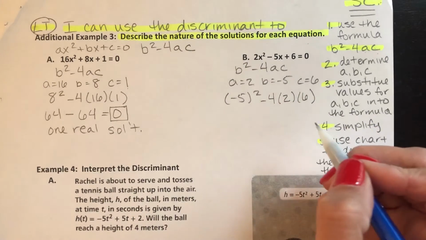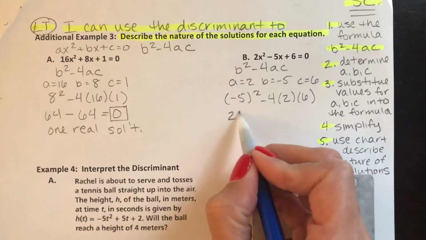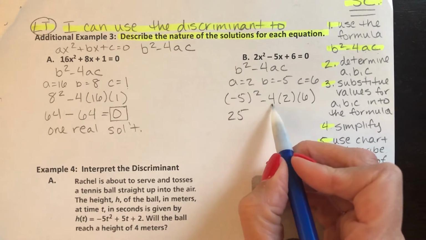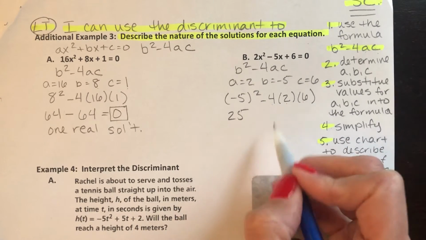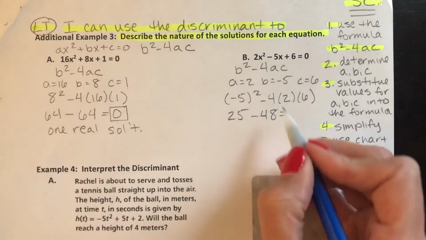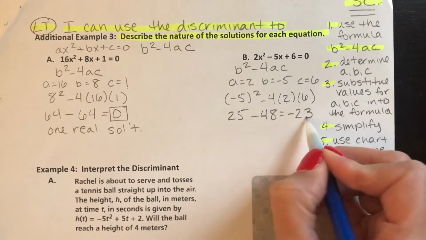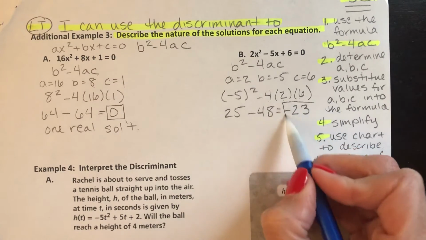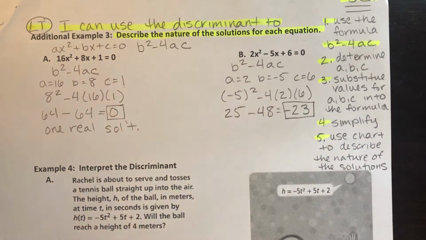Then we'll simplify. Negative 5 squared is positive 25. Negative 4 times 2 times 6 is negative 48. 25 minus 48 is negative 23. My discriminant is negative 23.